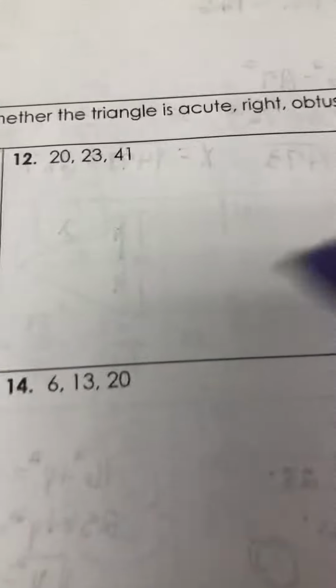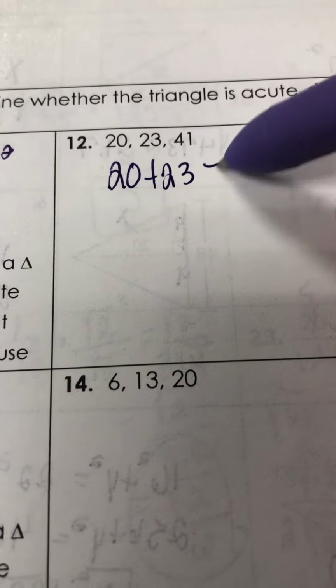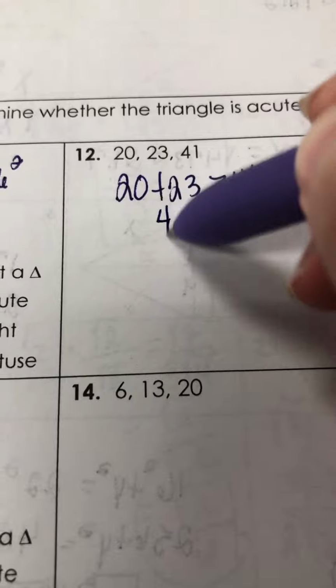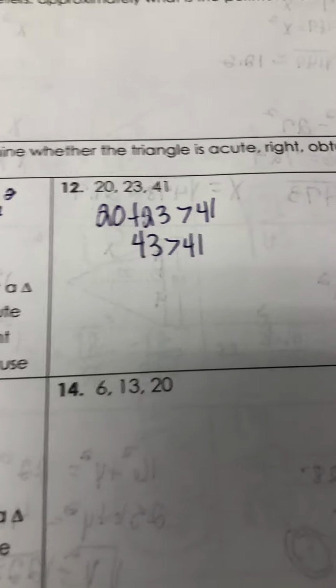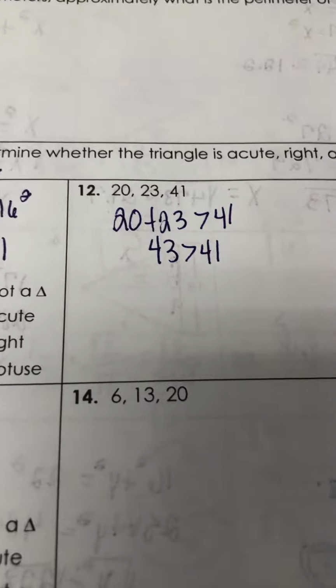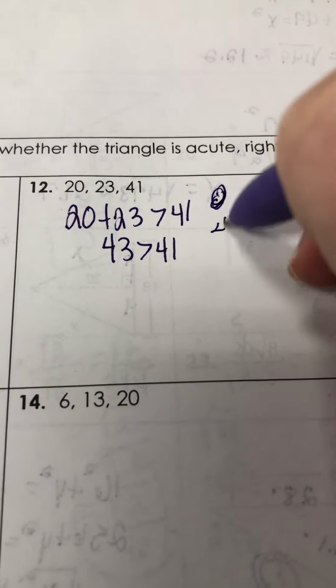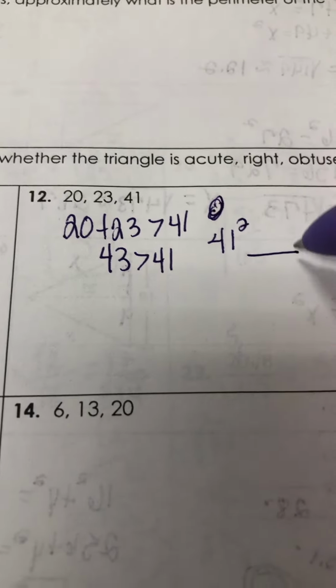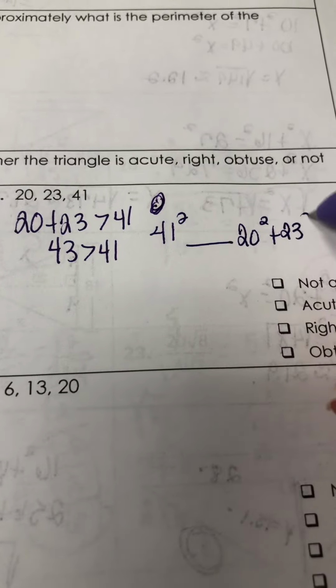Okay, on number 12, let's do 20 plus 23. That should be greater than 41. And it is, so we know we have a triangle. Okay, since we have a triangle, we'll do c squared. Should be less than, greater than, or equal to a squared plus b squared.